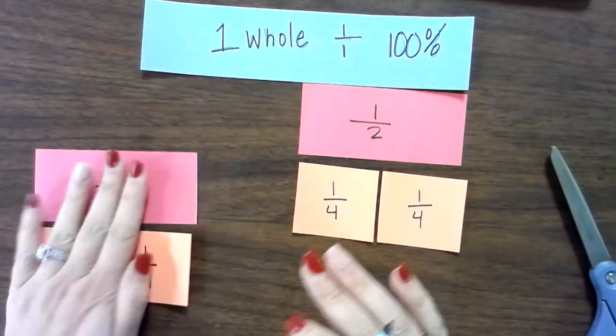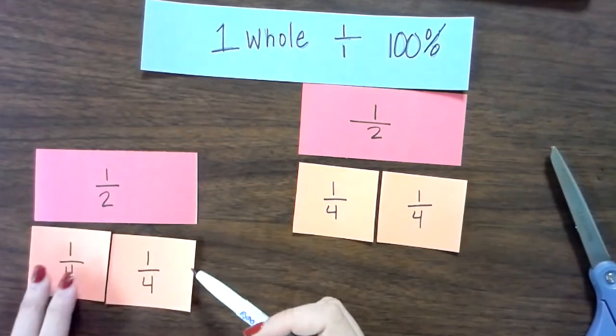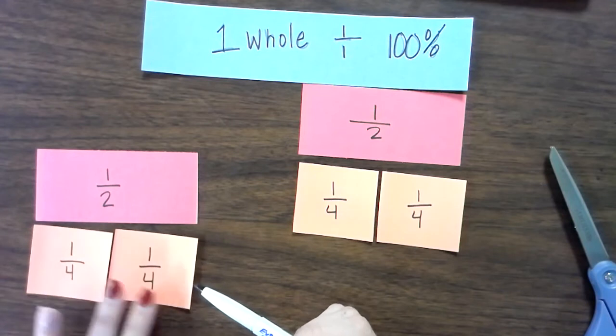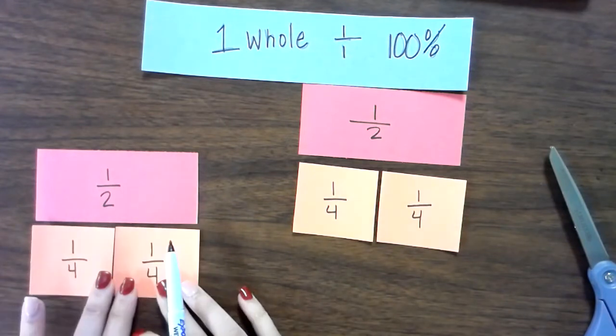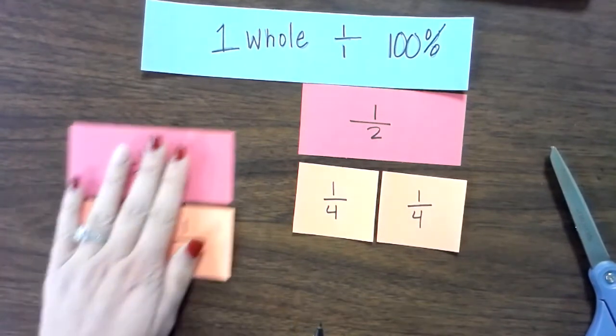So we would call these 2 of these, which we would call 2/4, is equivalent, equal to 1/2. Very good.